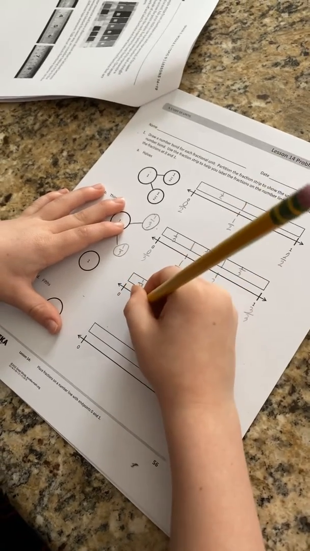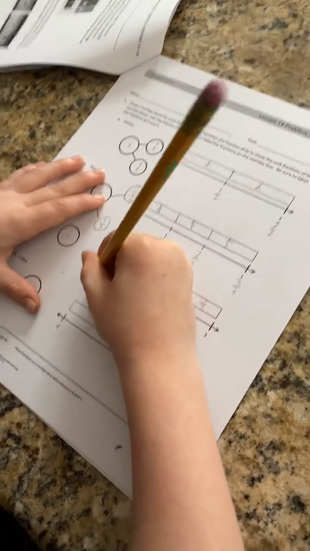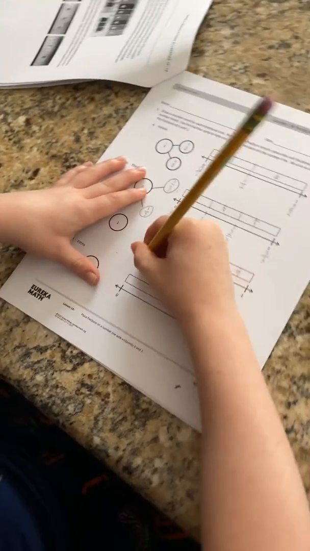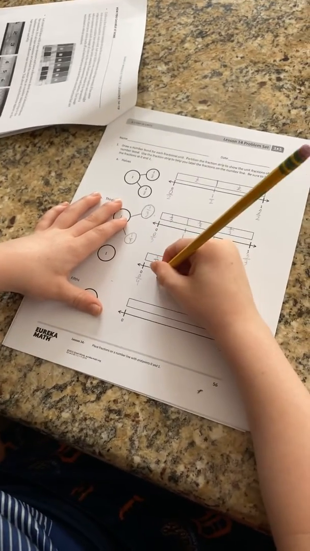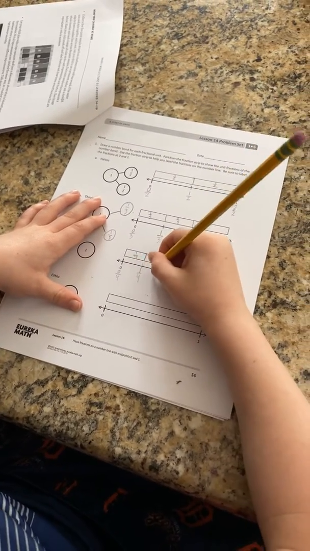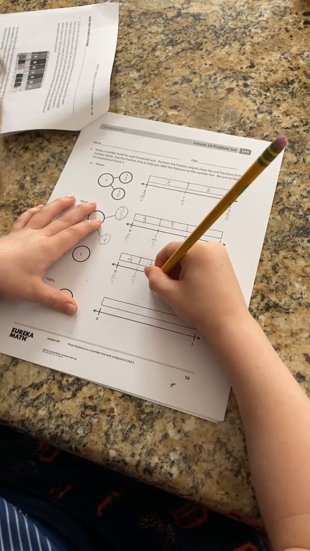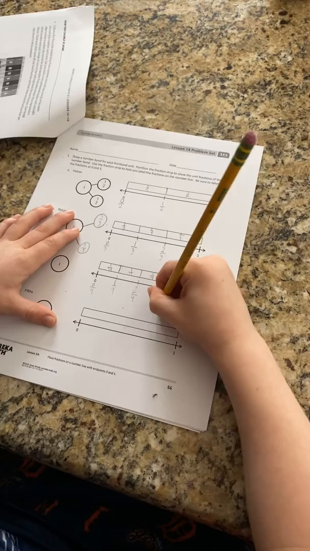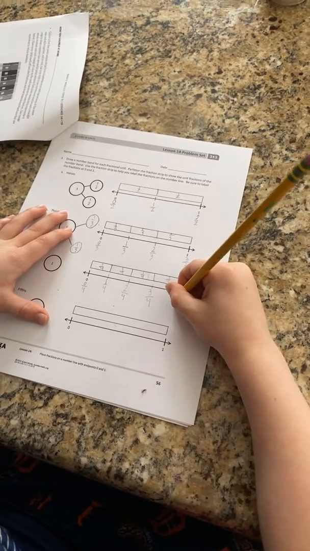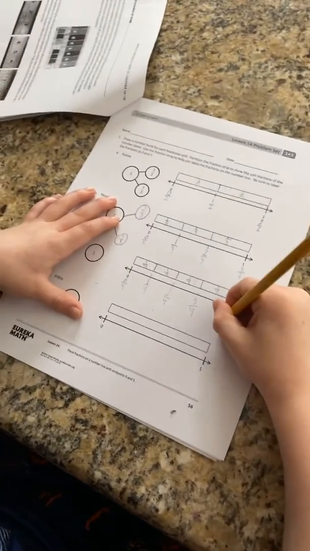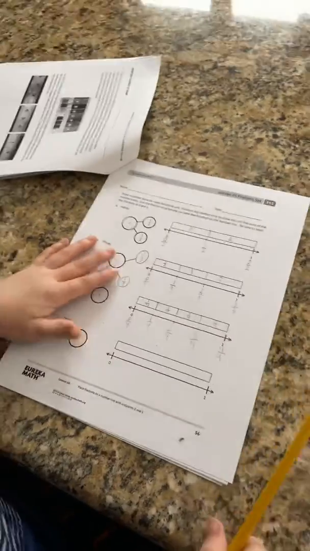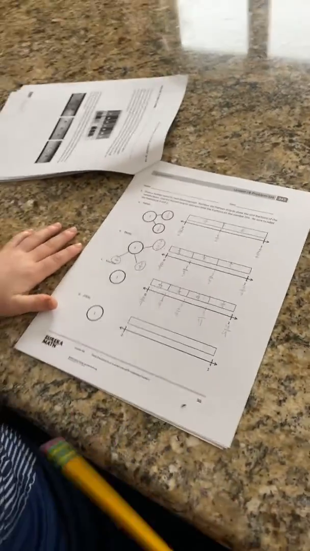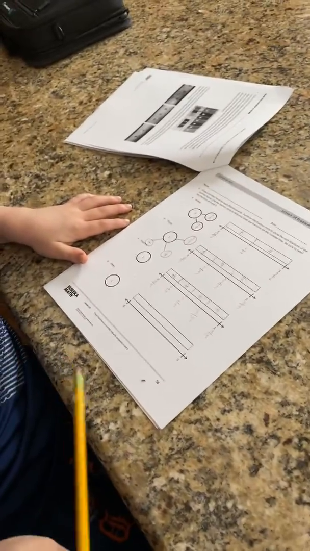And why don't you count up your fourths for me as you write them? 0 fourths. 1/4. 2 fourths. 3 fourths. And the last one, which is equal to 1 whole? Is 4 fourths. Now, just for my deep thinkers out there, if I went up to 5 fourths, is that possible, Mikey? Yes, it would be 1 whole plus 1/4.